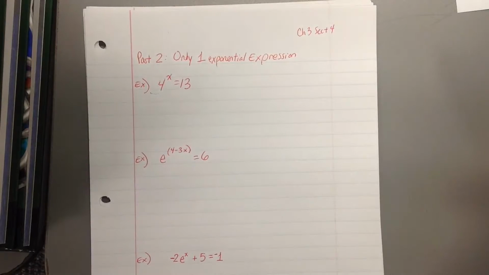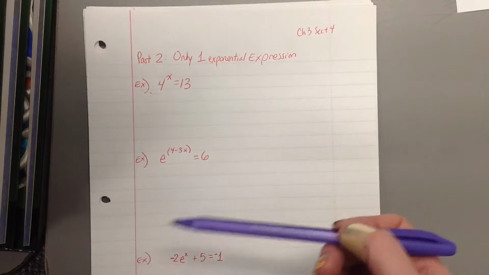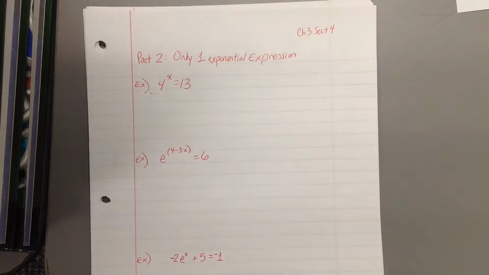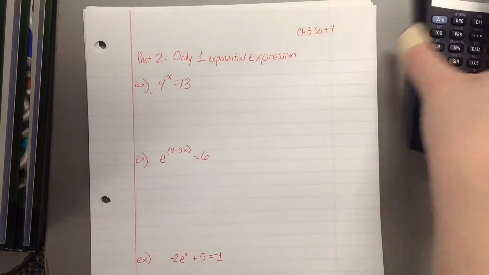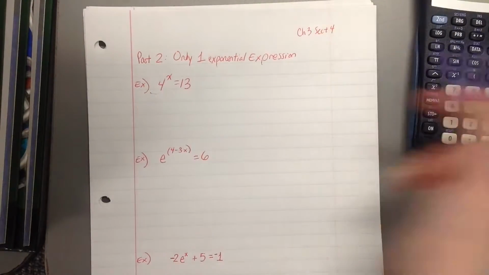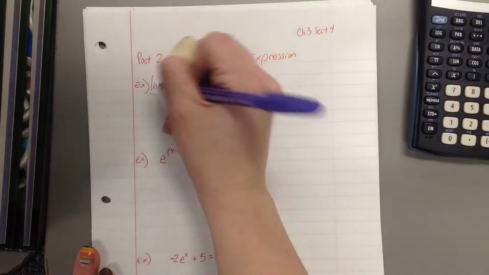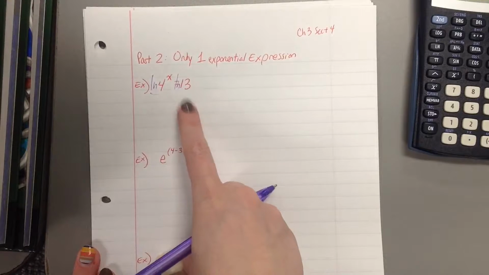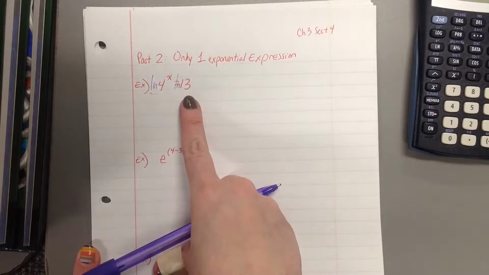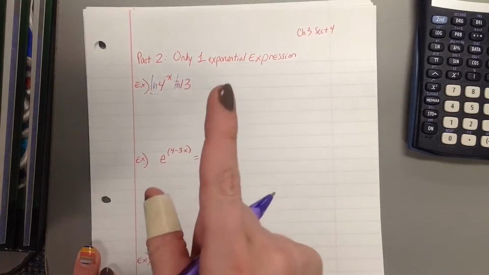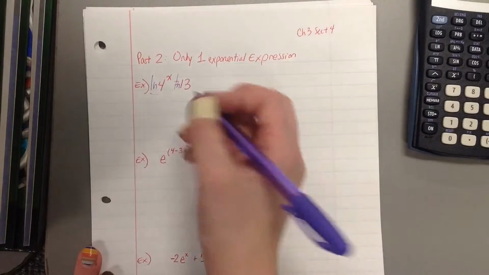It's just weird. When these happen, I honestly use natural log every single time because it's easy on my calculator. You could do log base 10 if you really wanted to, but that uses more pen, so don't want that. I'm going to do the natural log of both sides. I can take the natural log of any positive number. Not zero, not negatives. Decimals are fine as long as they are positive.